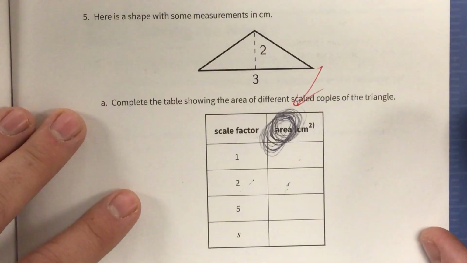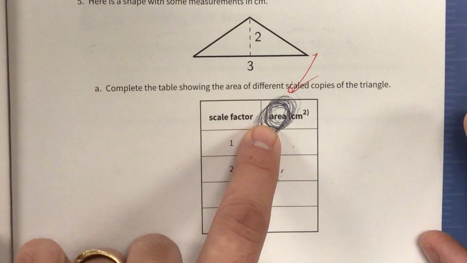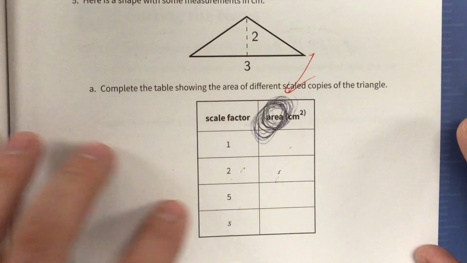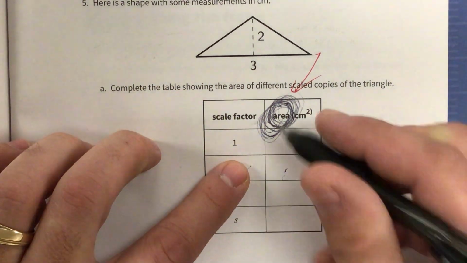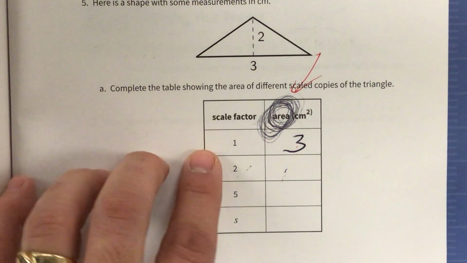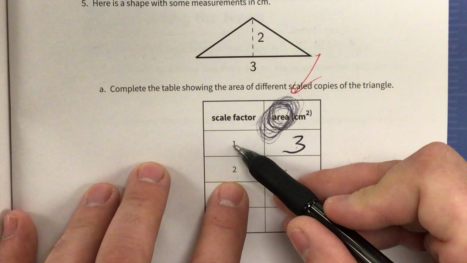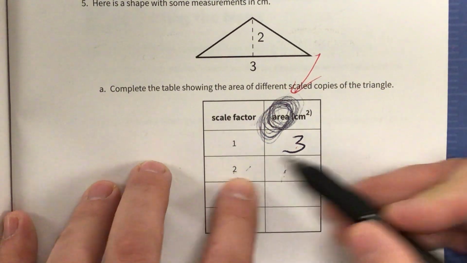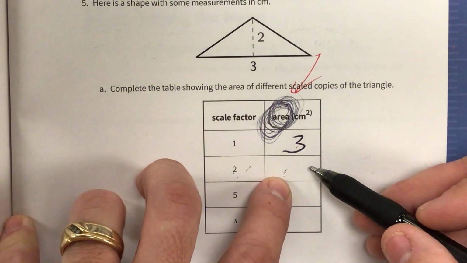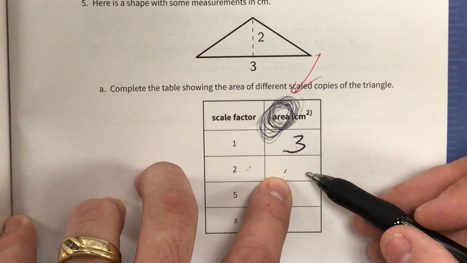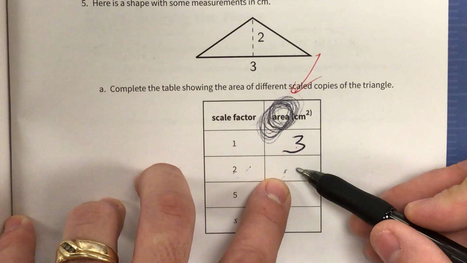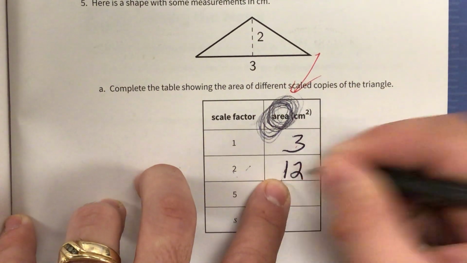All right, so this one we talked a little bit about yesterday. Again, the importance of area. Base times height divided by 2. Brody? The first one? Yep. Area is 3. Now remember, if I double the scale factor, what does that do to the area? 2 squared. What's 2 squared? Times 4. What's 3 times 4? 12.